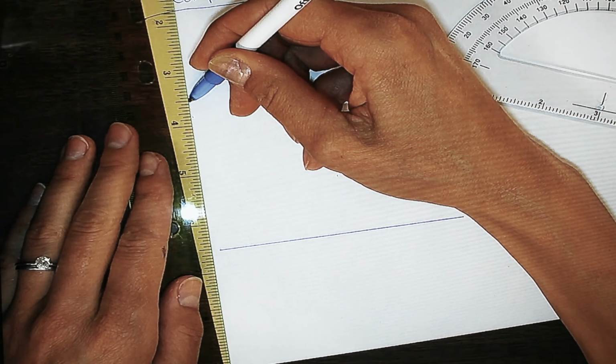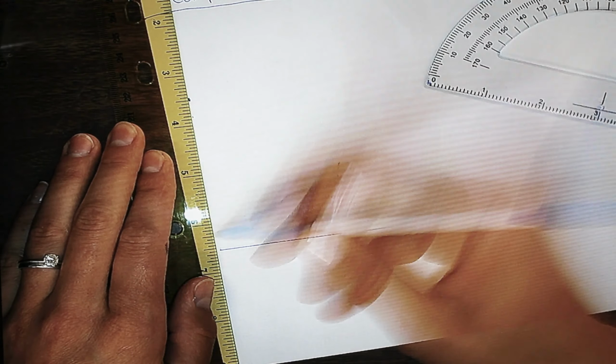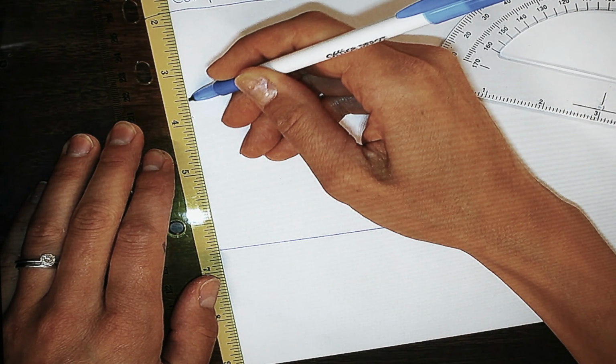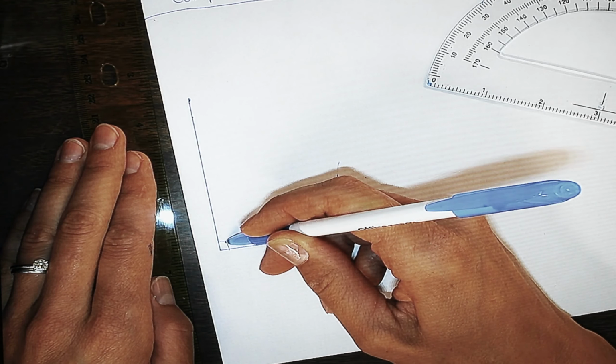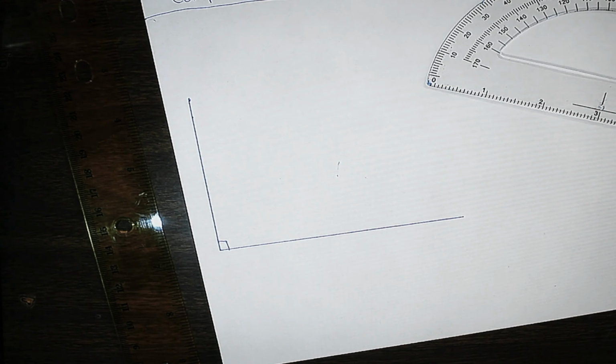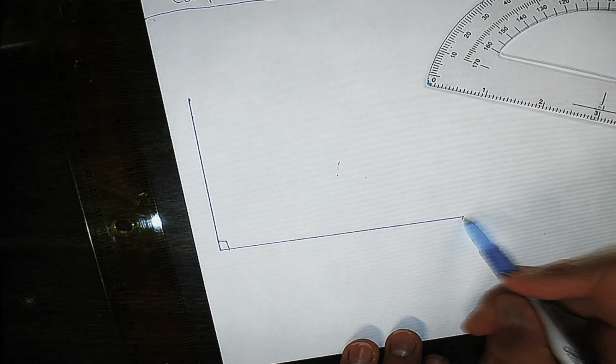When you're connecting dots, put your pen or pencil on the dot, line it up. Put it on the dot down here, line it up, make sure it's still lined up, and draw down. Now you know this is exactly 90 degrees. Now you need a 30-degree angle. We're going to make this our 30-degree angle.